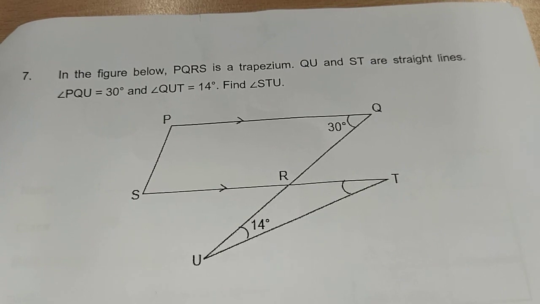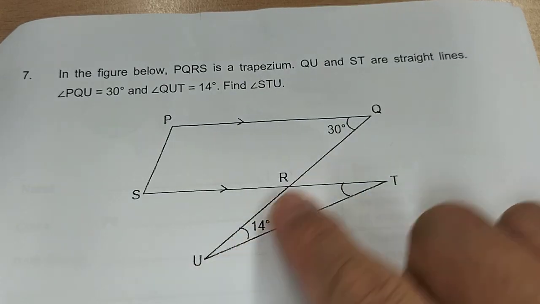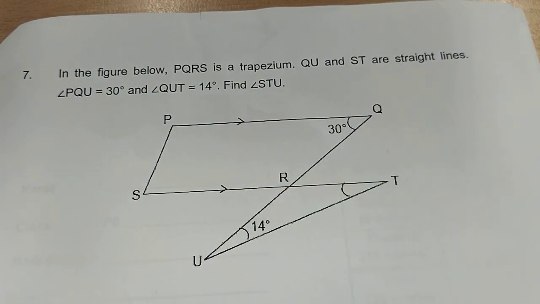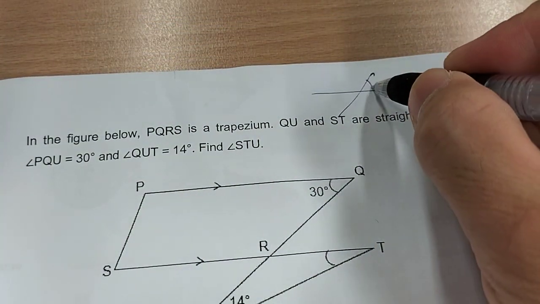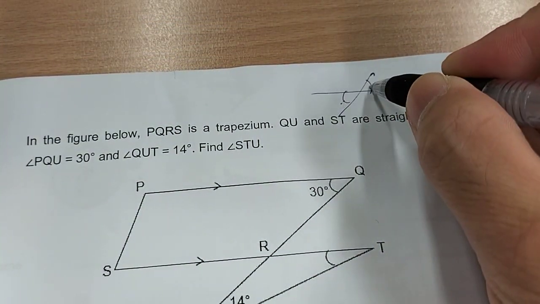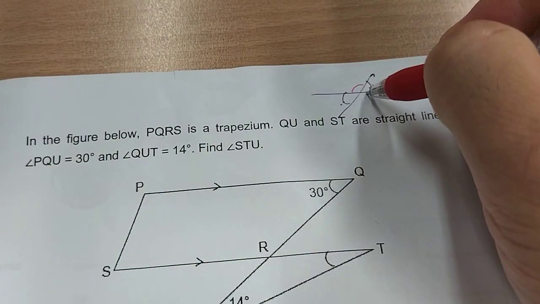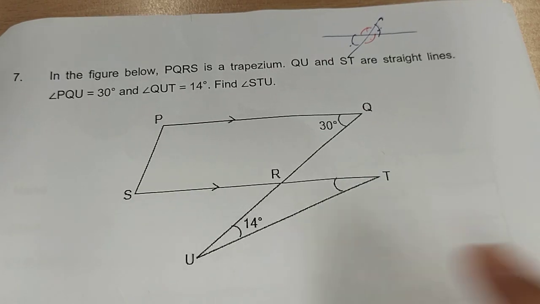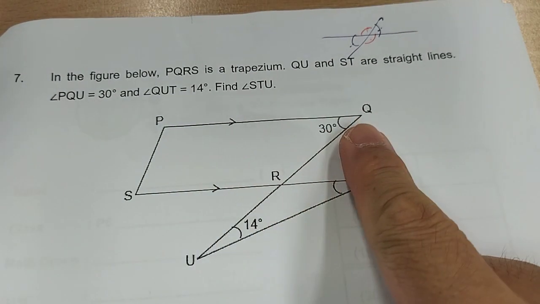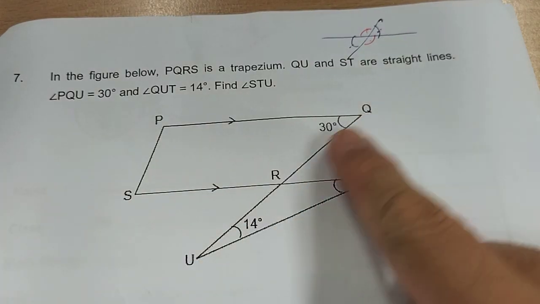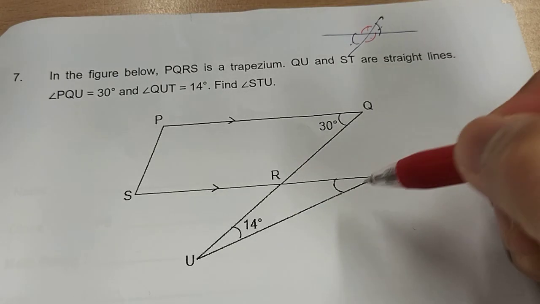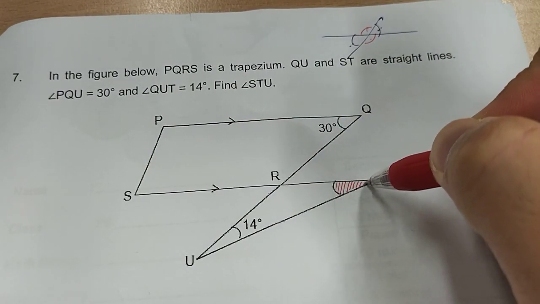Next, in the figure below, PQRS is a trapezium. QU is a straight line. ST is a straight line. Now, straight line tells us, for example, opposite angles are the same. It tells us these are vertically opposite angles. Okay, I'm not sure if it's useful, but that's what it tells us. Now we are told that PQU is 30 degrees and QUT is 14 degrees. Find STU. Usually I like to shade the angle that I'm supposed to find.